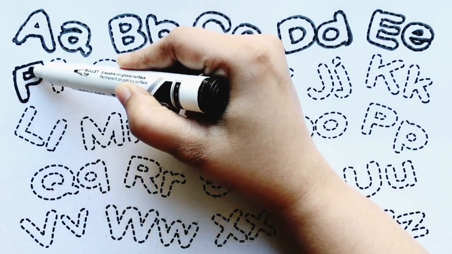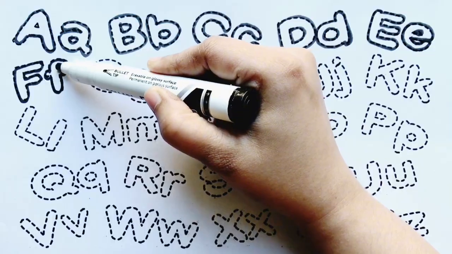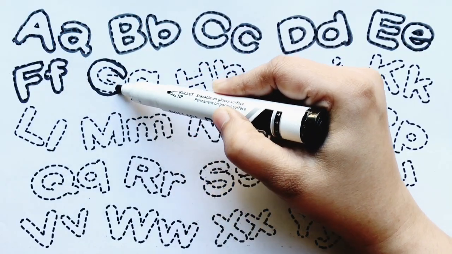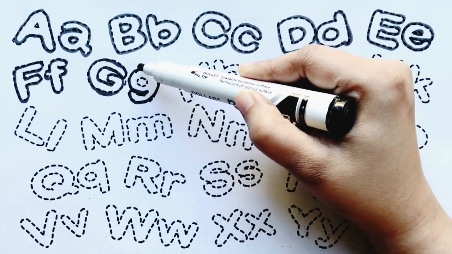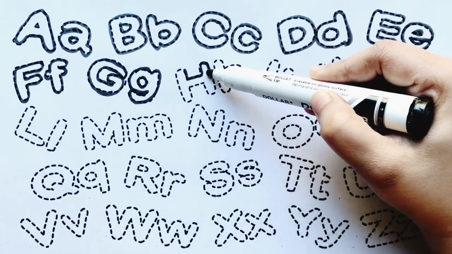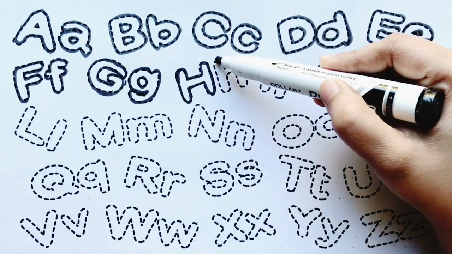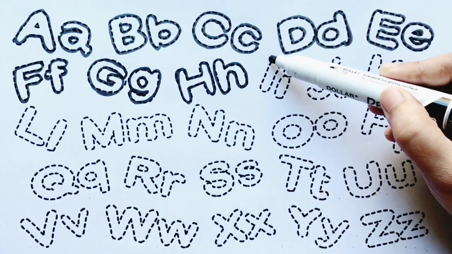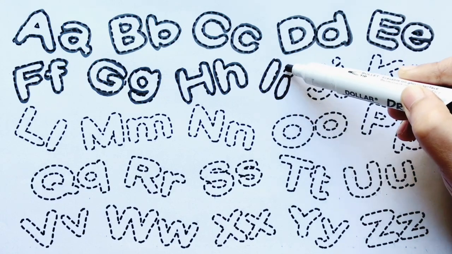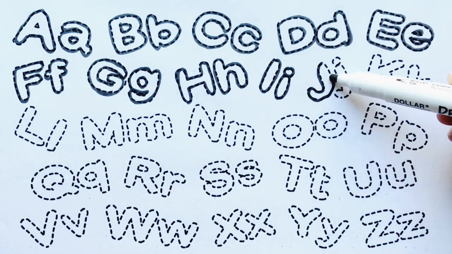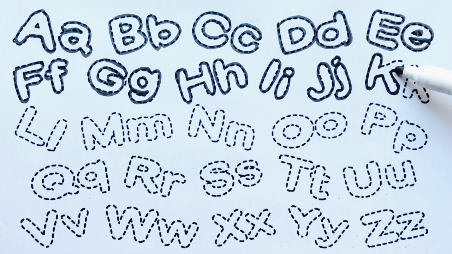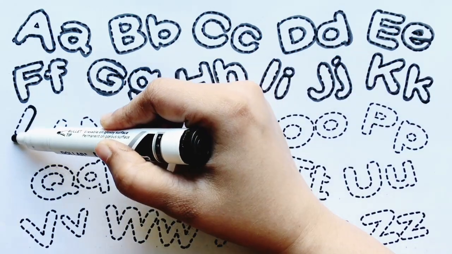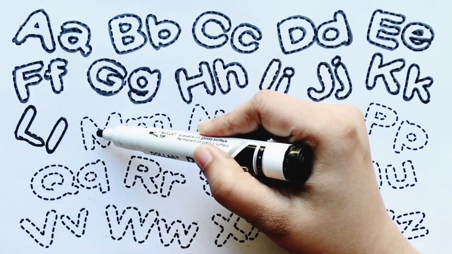Capital letter F, small letter F. Capital letter G, small letter G. Capital letter H, small letter H. Capital letter I, small letter I. Capital letter J, small letter J. Capital letter K, small letter K. Capital letter L, small letter L.